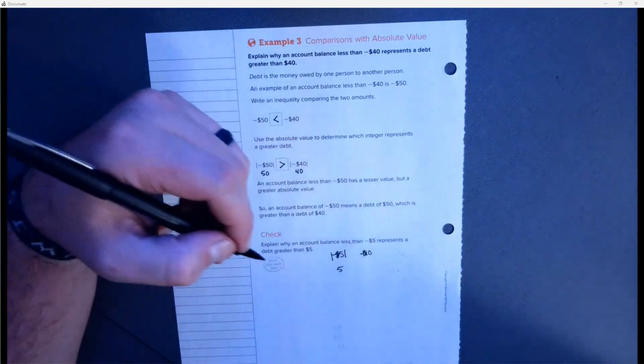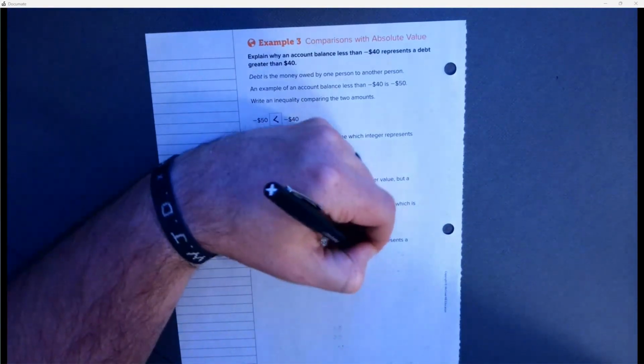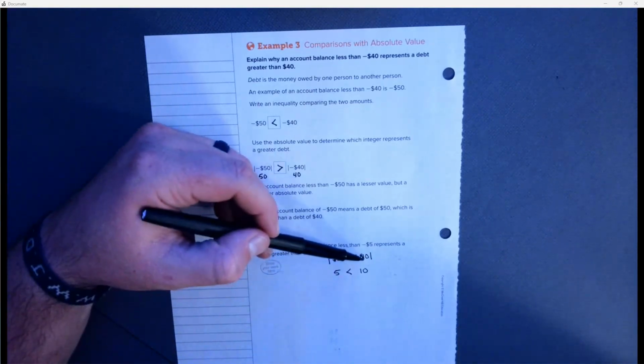Now we compare them with absolute values. Someone with a negative 5 account would be $5 in debt, and someone with a negative 10 account would be $10 in debt. We know $10 is greater than $5, so they are in more debt than the person that has a negative $5 account balance. So this has less value than the negative $5 account.